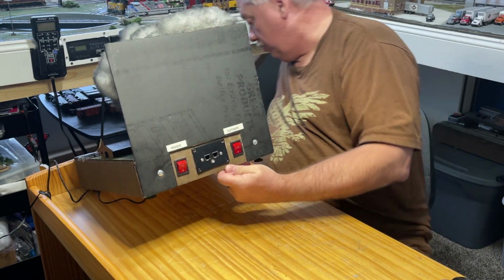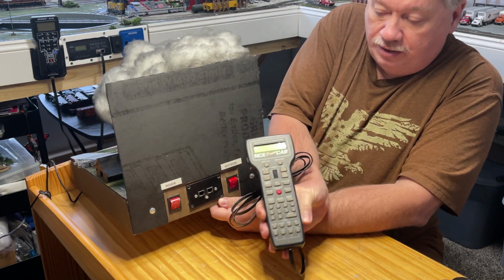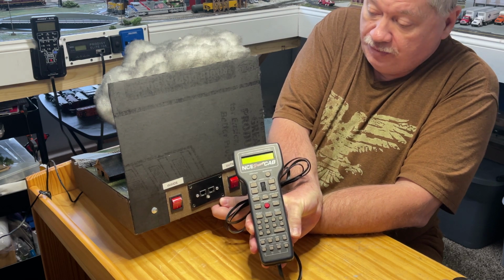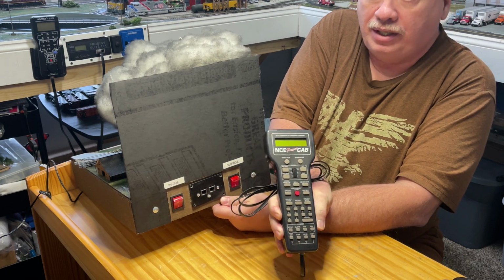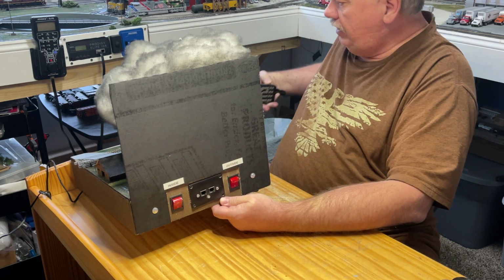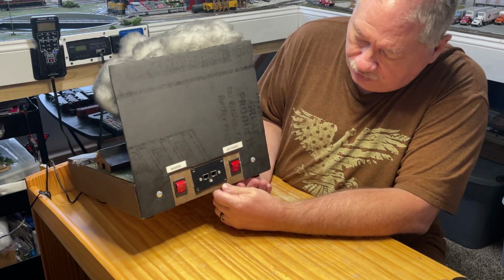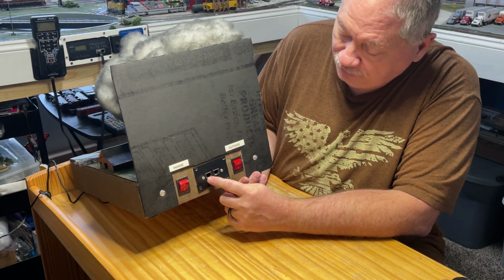That it's hooked up, of course. It dropped on the floor. This uses the NCE power cab, okay? And this is plenty big enough for what little bit I have of N scale. So that plugs in on this left side.